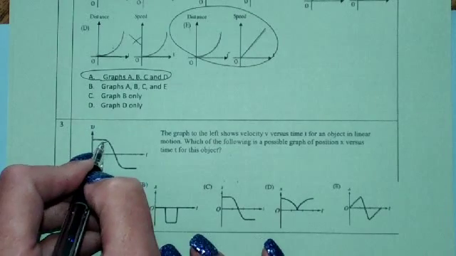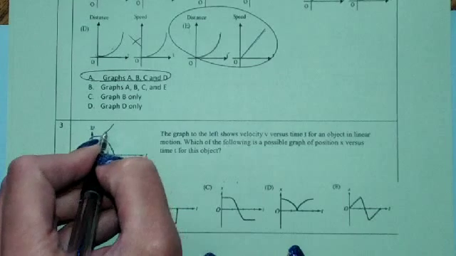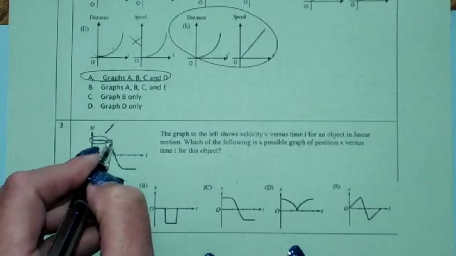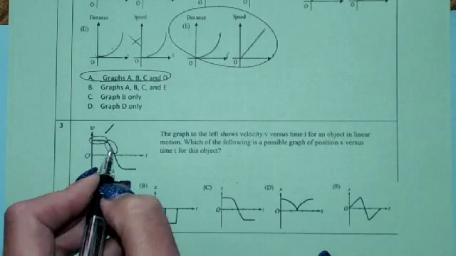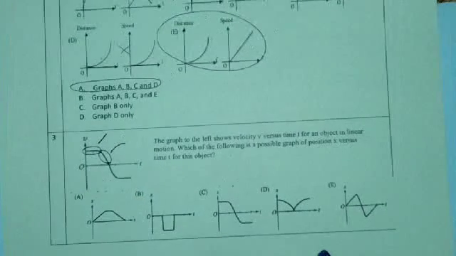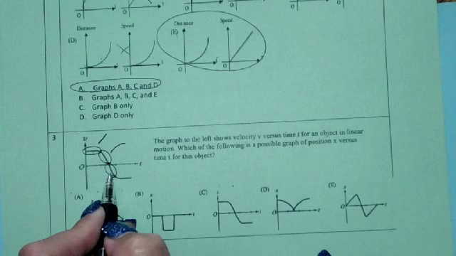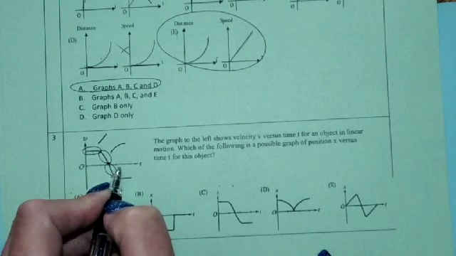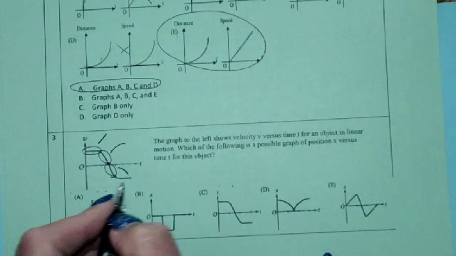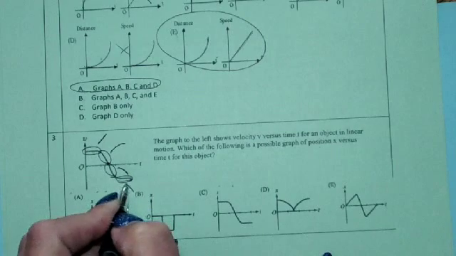So we start out with a constant positive velocity. So on a position time graph, that's going to be a constant positive slope, right? Then we have a decreasing positive velocity. So on a position time graph, that's going to be a decreasing slope. Then we have an increasing negative velocity. So on a position time graph, that's going to be an increasing negative slope. Okay, and then we have a constant negative velocity. So that's going to be a constant negative slope.